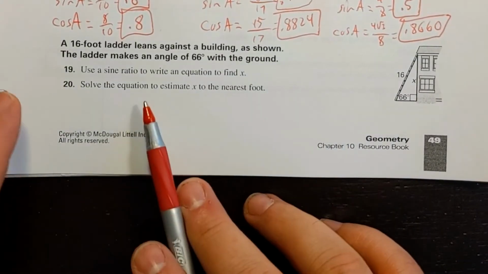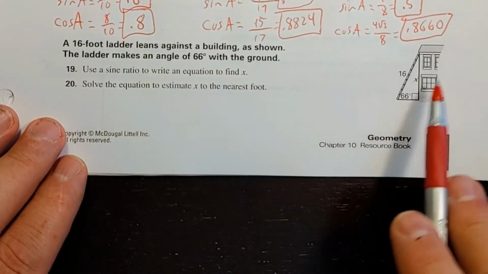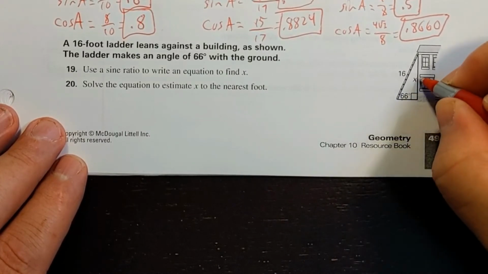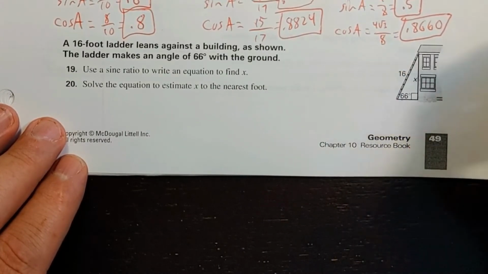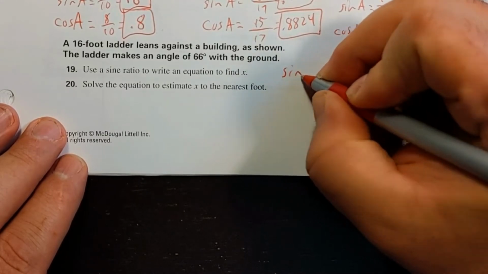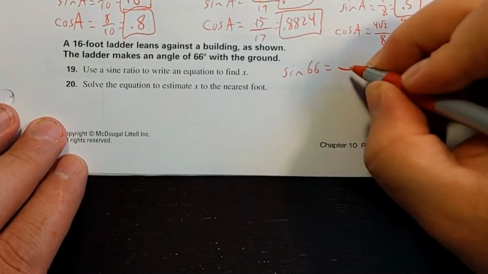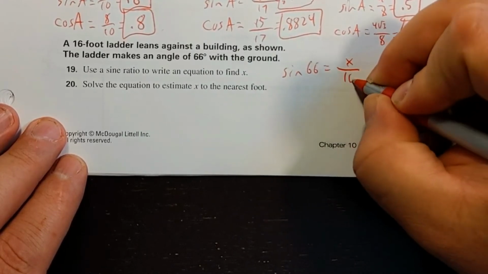Number 19, it says use sine ratio to write an equation to find x. So if I have this angle down here where the 66 is at, x is going to be opposite and 16 is going to be hypotenuse. So I'm going to say the sine of the angle is the opposite over the hypotenuse.